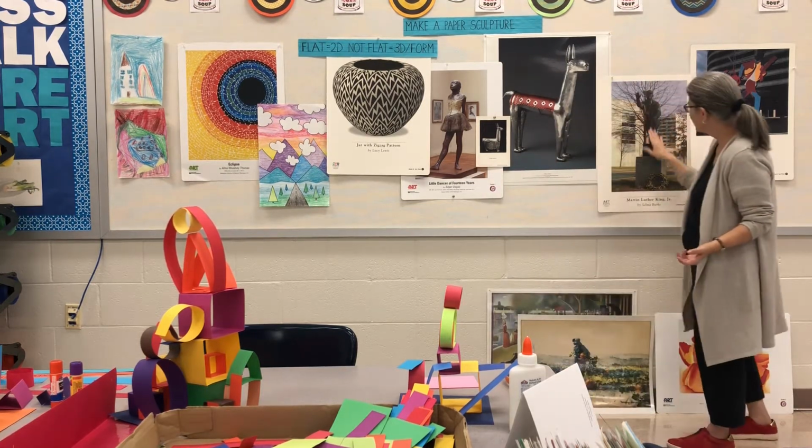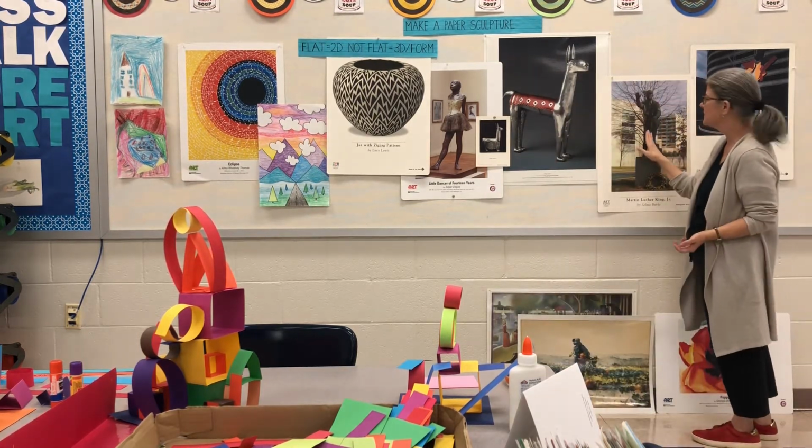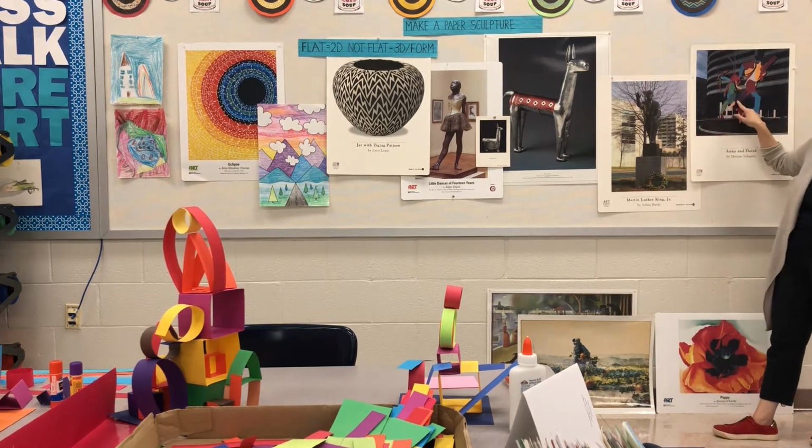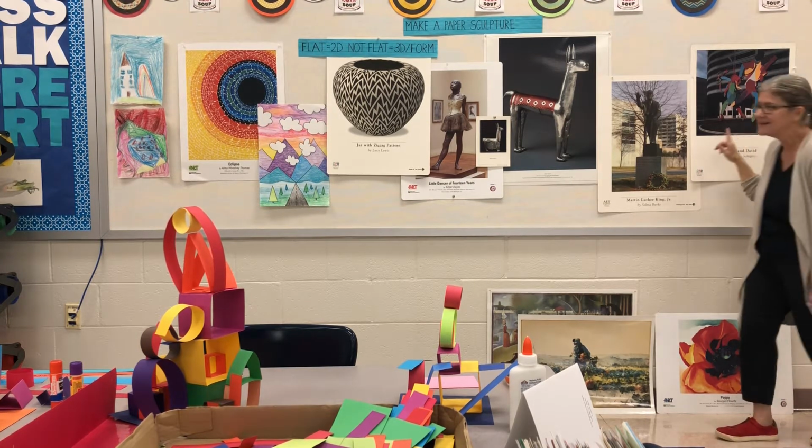Over here we have a sculpture of an important person. This is Martin Luther King Jr. And then way over here we have a sculpture of two dancers. Imagine how big that sculpture is. You could walk under it and all around it.